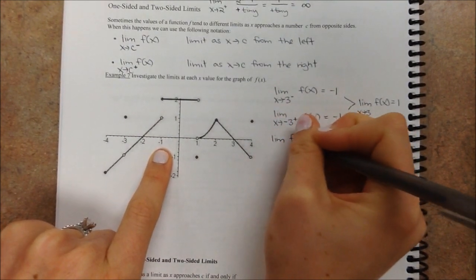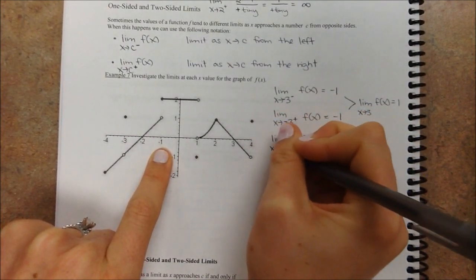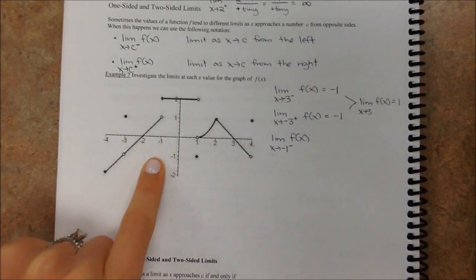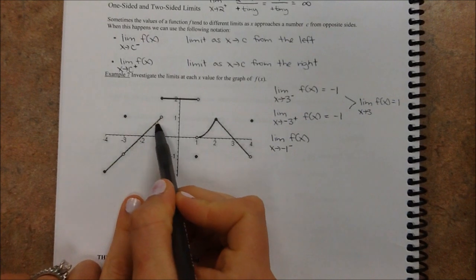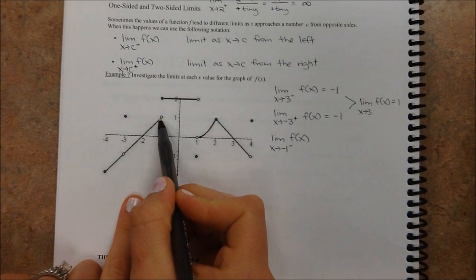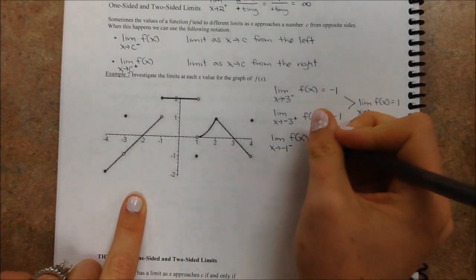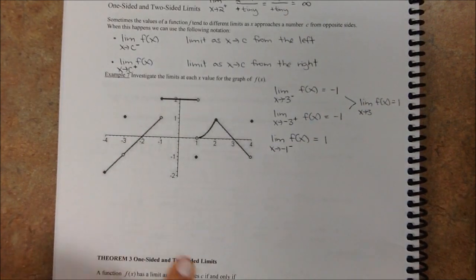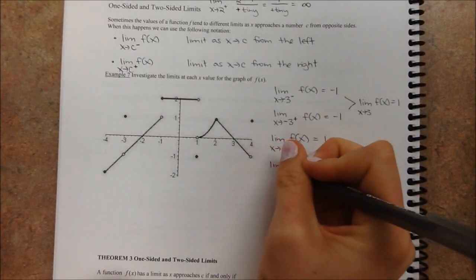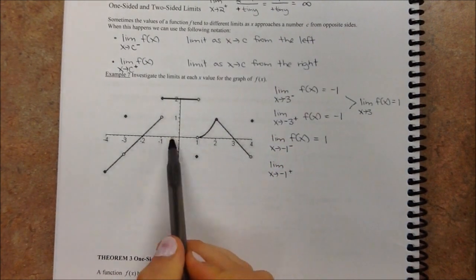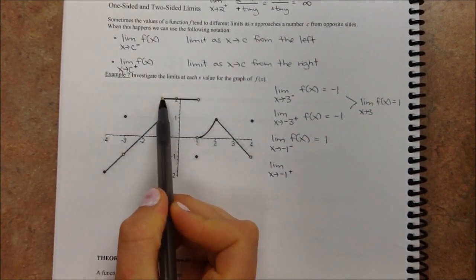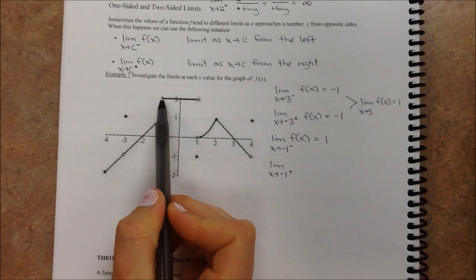The limit of this function as x approaches -1 from the left. So here's -1. I want to approach from the left. As far as I can tell, my y value is getting closer and closer to 1. So we say 1. Then I check from the right-hand side. So -1 from the right. As I approach this value from the right, as far as I can tell, my y value is approaching 2.